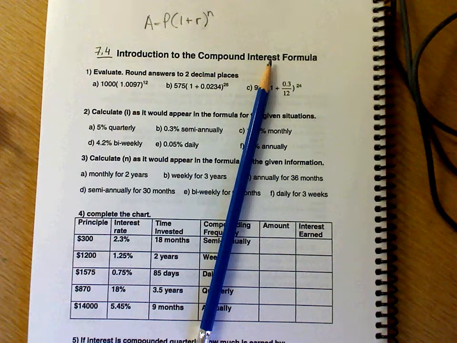Let's give it a go. If something is compounded quarterly, that's every how many months, Visa? Quarterly. Right, every 3 months. So that's 4 times in a year. So if something is compounded quarterly, then there will be 4 compounding periods in a year. Do you see what I mean?